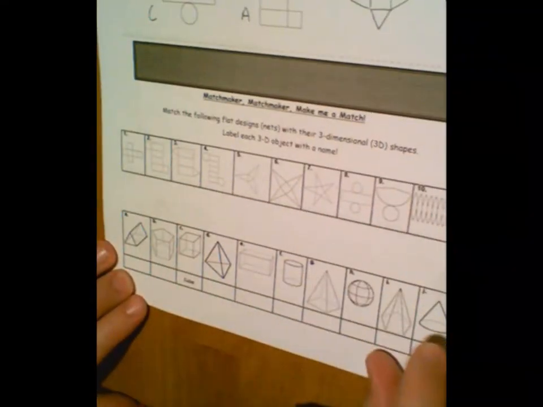Now, we then have to match all of these with those. Start with the ones that are easiest for you, and then continue on.